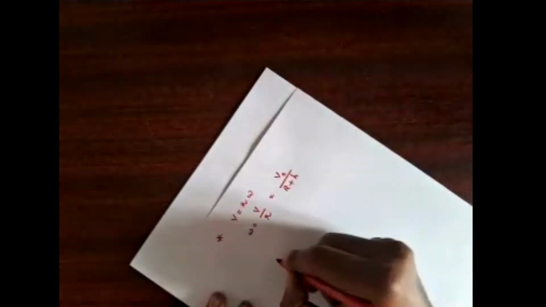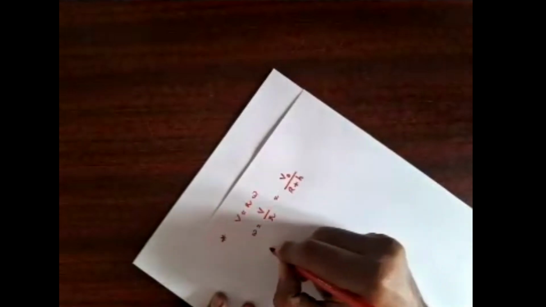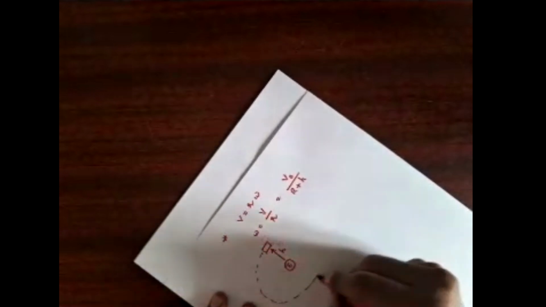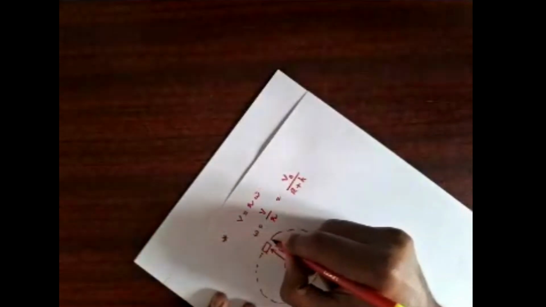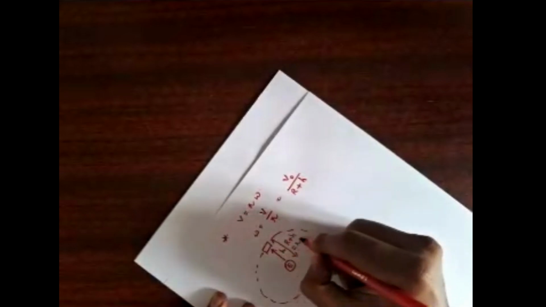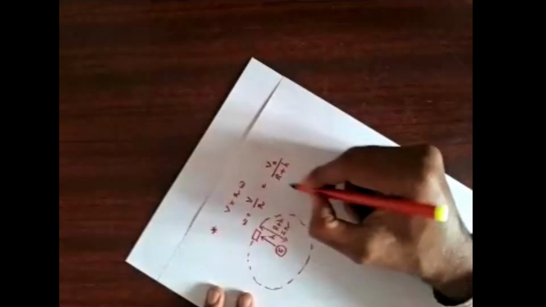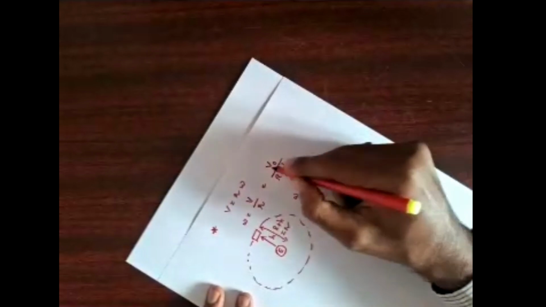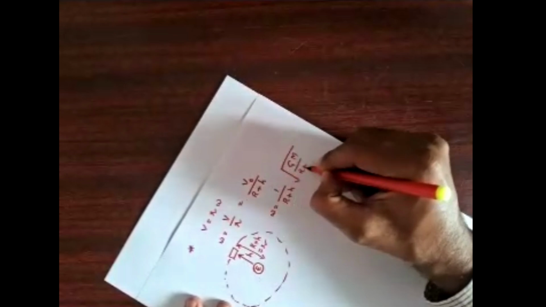Why? Because this is the planet Earth, and around the Earth at height h another body is rotating in a particular orbit. The radius of the Earth is R, and the total distance from the center of the planet is R plus h. Here we take it as small r, small r is equal to R plus h. Now V naught is equal to root over GM by R plus h.